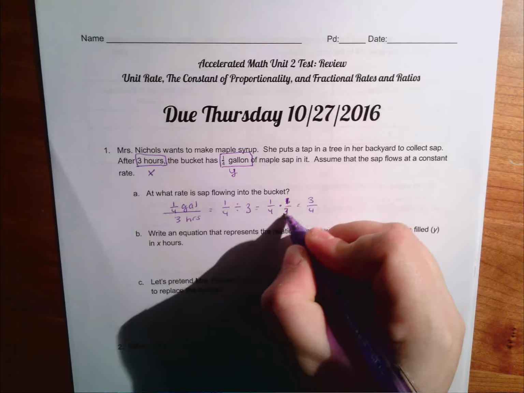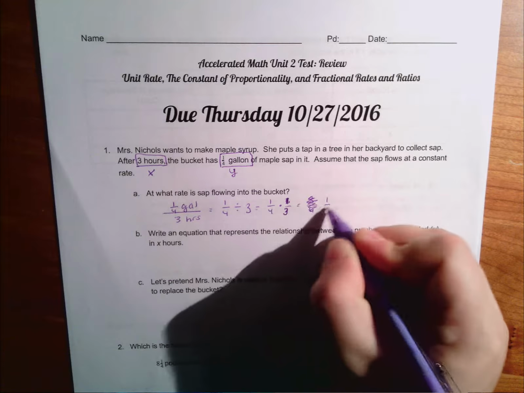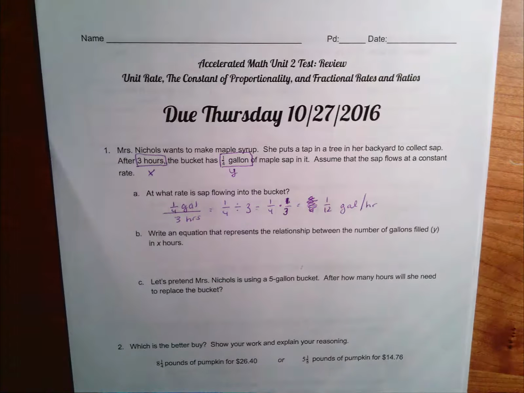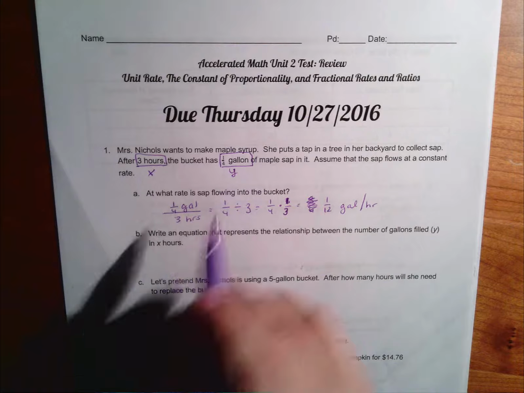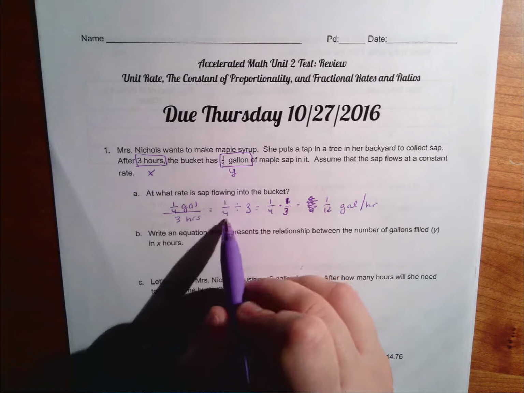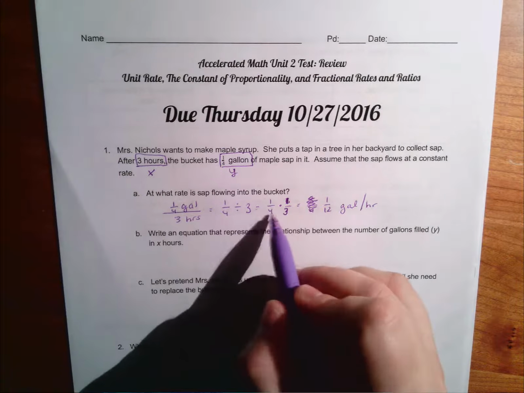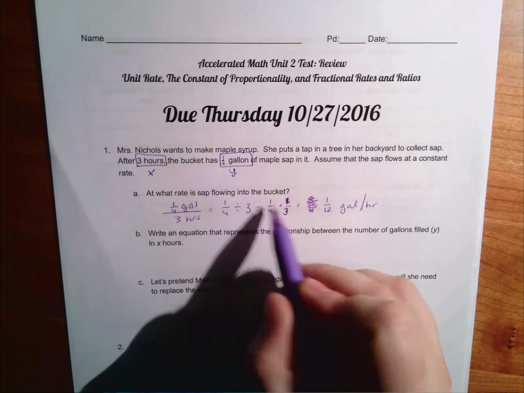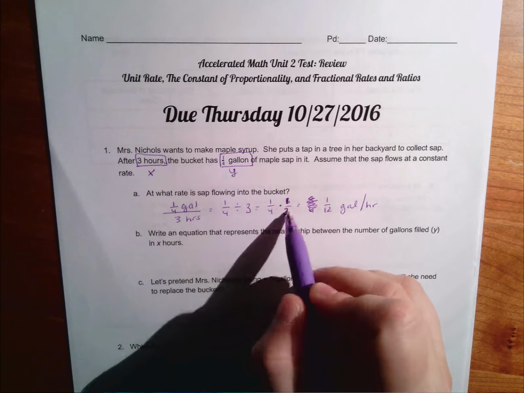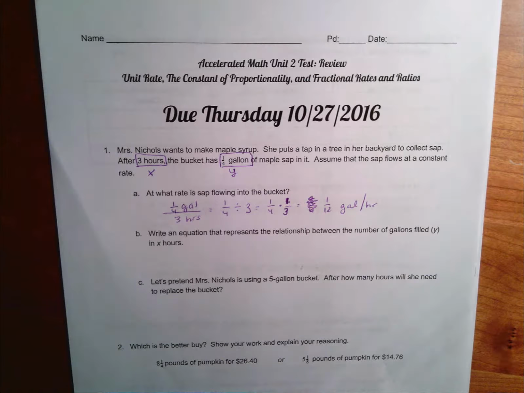times 1 over 3. I apologize. I was dividing by 3, not multiplying by 3. 1/12 of a gallon per hour. So if you missed that because I messed up what I wrote down, I'm sorry. So what I said was 1/4 of a gallon in 3 hours is the same as 1/4 divided by 3. That's what this means. I accidentally wrote 1/4 times 3, so that was my fault, but I've changed it, so please make sure your paper is correct as well. 1/4 times 1/3, and I multiply straight across to get 1/12 of a gallon per hour. So that's my rate.